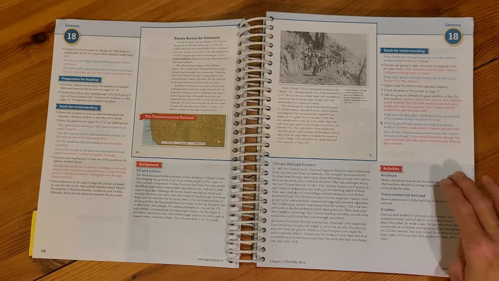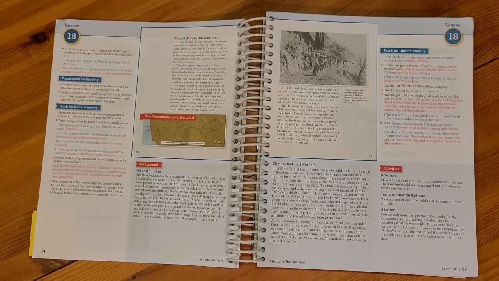We also have activities. These activities are optional, but they are great enrichment activities to help promote understanding of the lesson and make sure that your student is engaged and not just doing book work, but actually having hands-on experiences as they are working. So in today's lesson, one of the activities is actually to talk about the Transcontinental Railroad, and they need to show a presentation of the building of the Transcontinental Railroad.